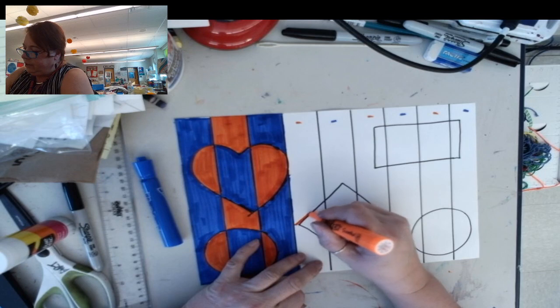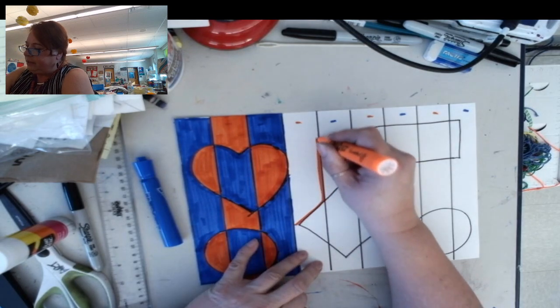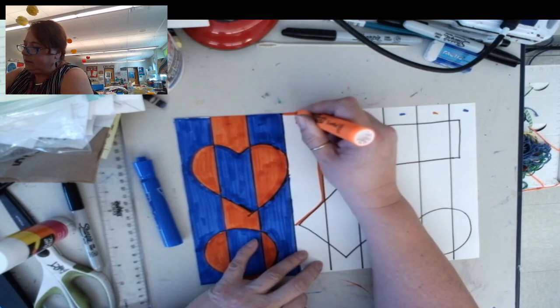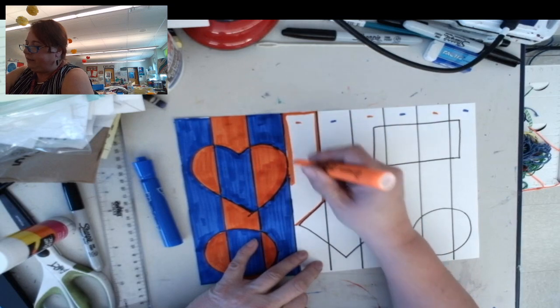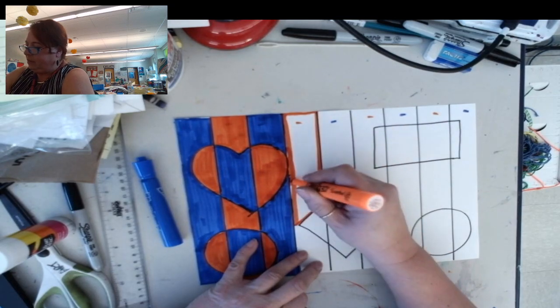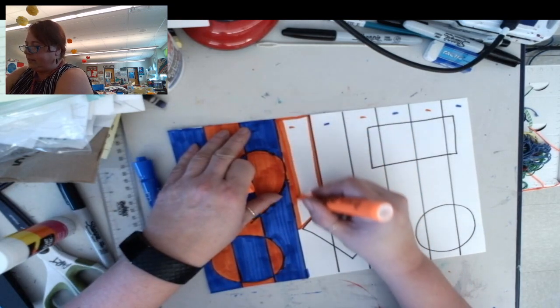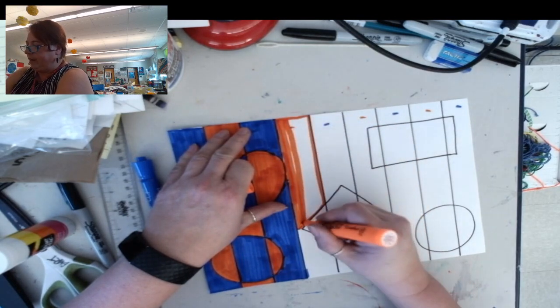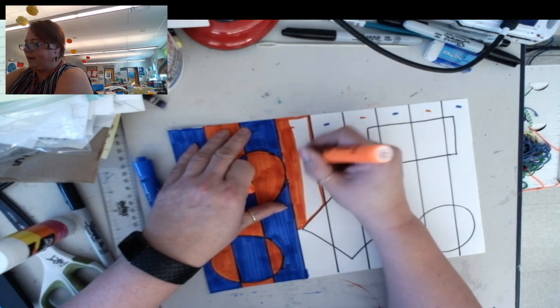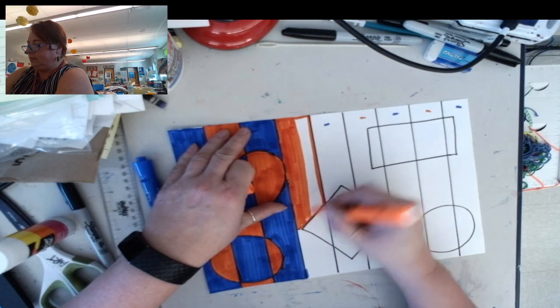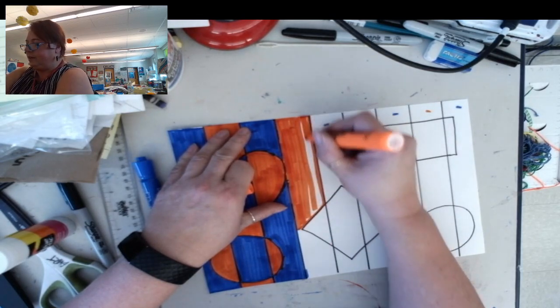So you would just want to keep going until you have the whole paper covered. I think it definitely works better when the whole paper's covered, but I could still see it happening with just the part we did so far.